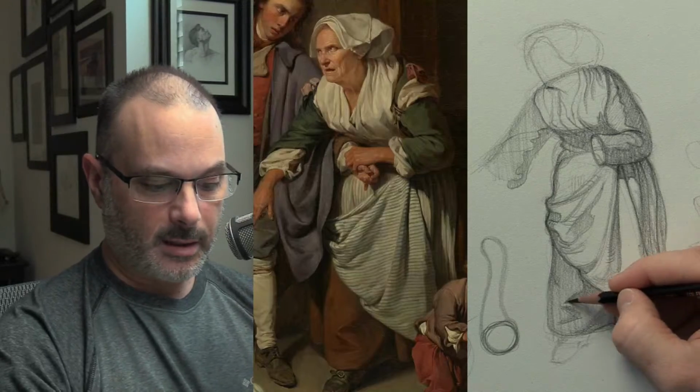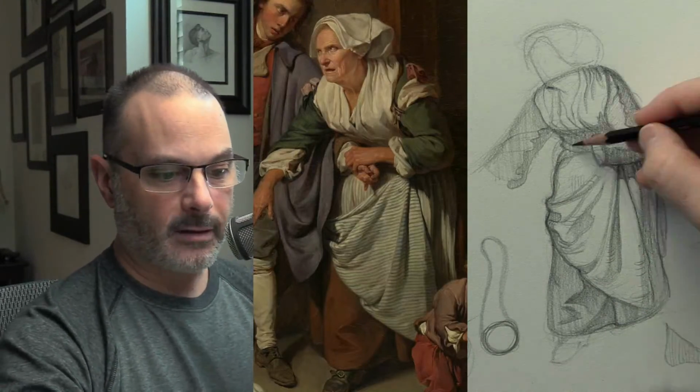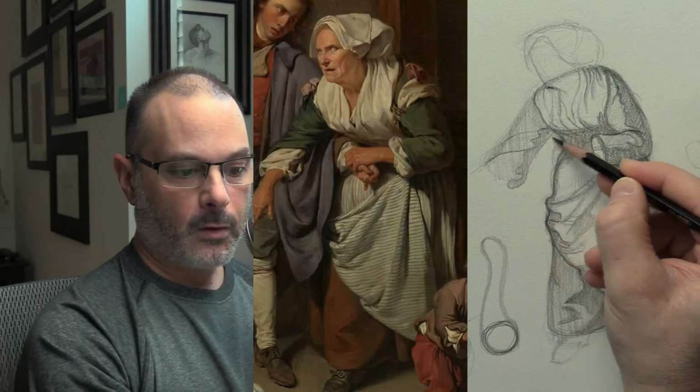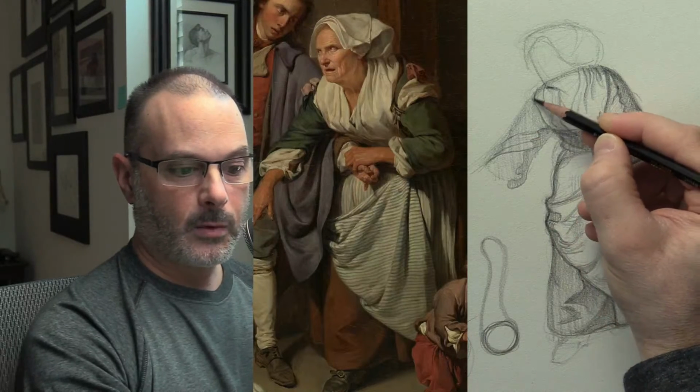No doubt. This is going to take a long time for me to do, but hopefully you're getting something out of this here today. And let's do some convex lines over here. So this rolls in. I'm not going to copy this exactly. I'm going to be a little bit more stylized for the sake of the demo here for you today.